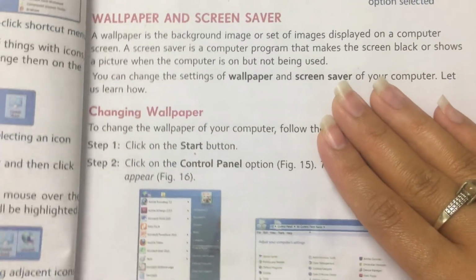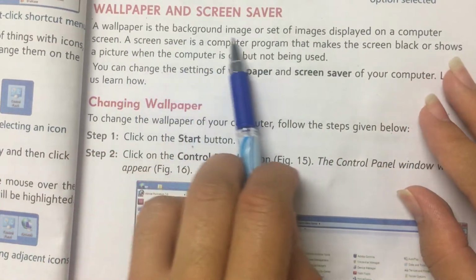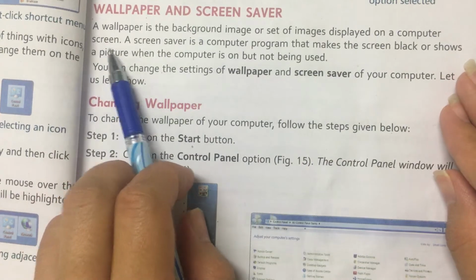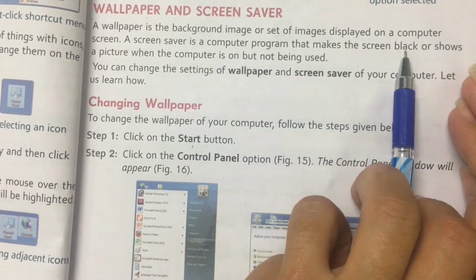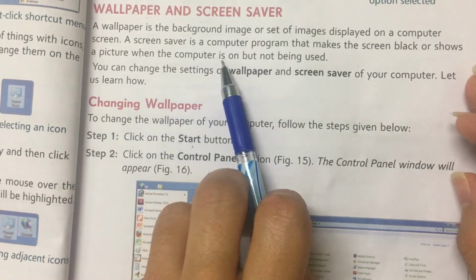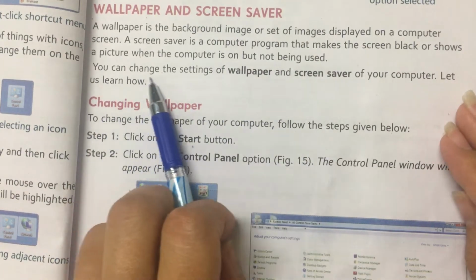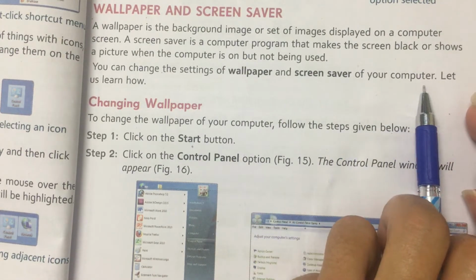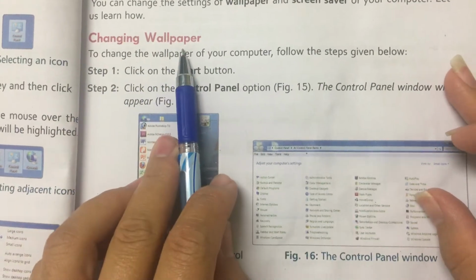Wallpaper and Screensaver. A wallpaper is a background image or set of images displayed on a computer screen. A screensaver is a computer program that makes the screen black or shows a picture when the computer is on but not being used. You can change the settings of wallpaper and screensaver of your computer. Let us learn how.